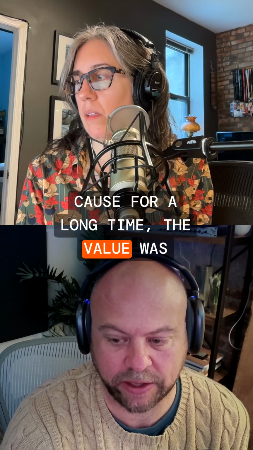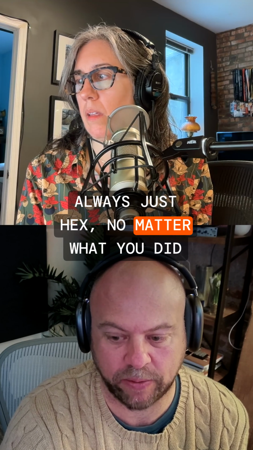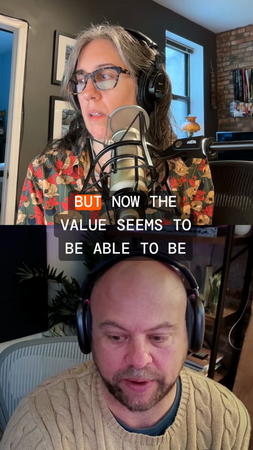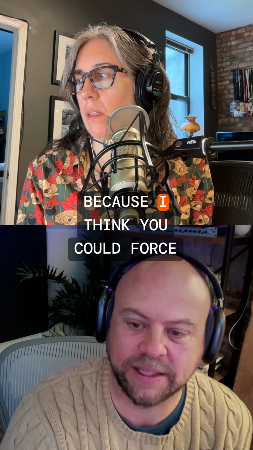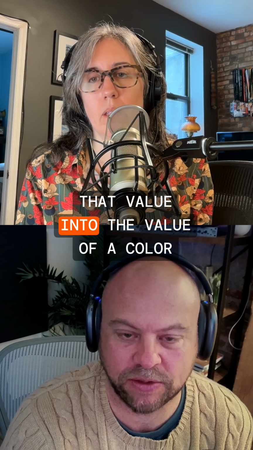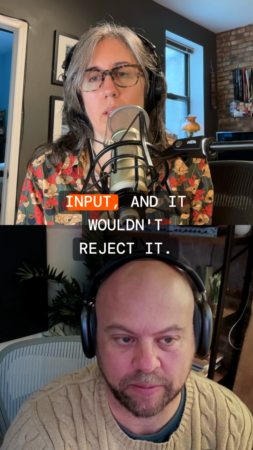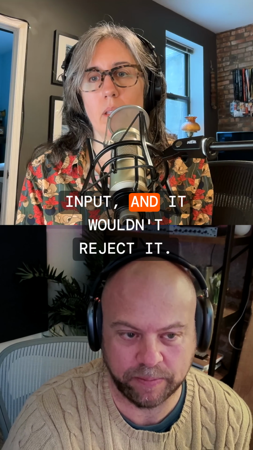Because for a long time, the value was always just hex, no matter what you did in the color picker. But now the value seems to be able to be something else, like OKLCH or something. Now, I might have that a little wrong, as I think you could force that value into the value of a color input, and it wouldn't reject it. It's just you couldn't get it out of the color picker.